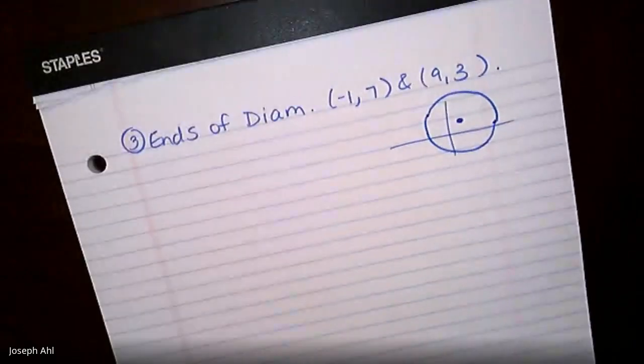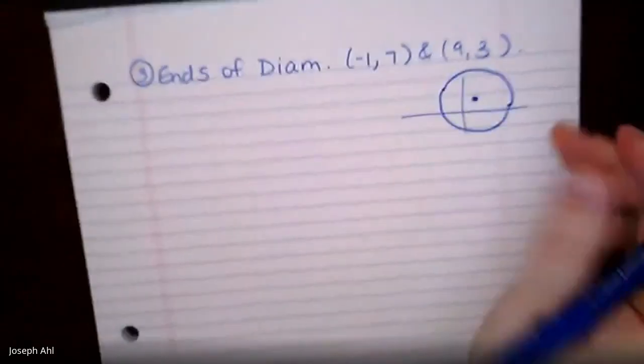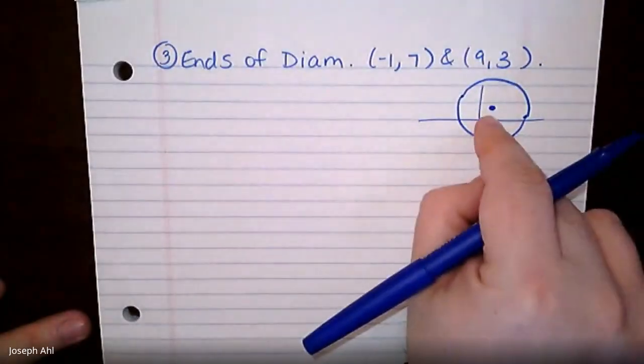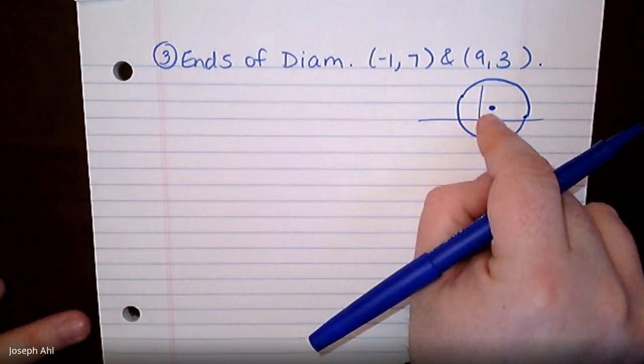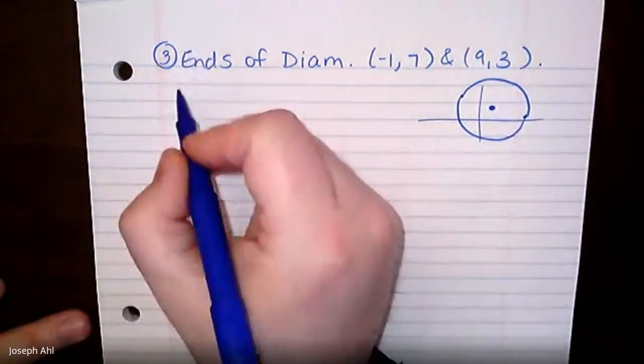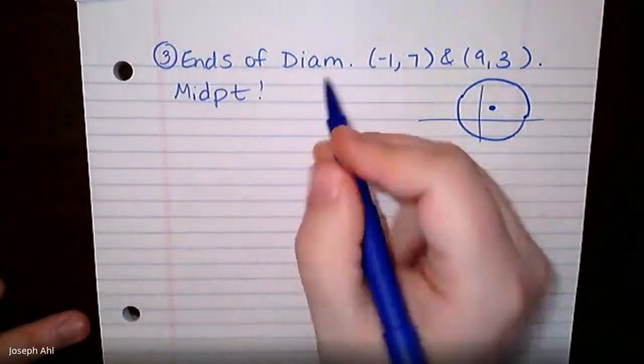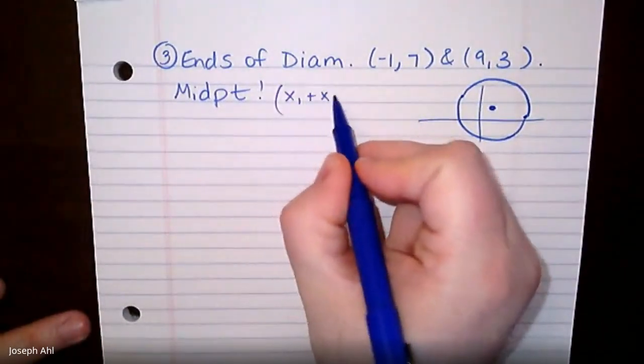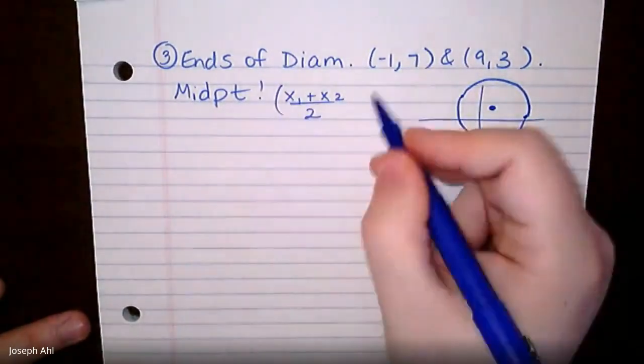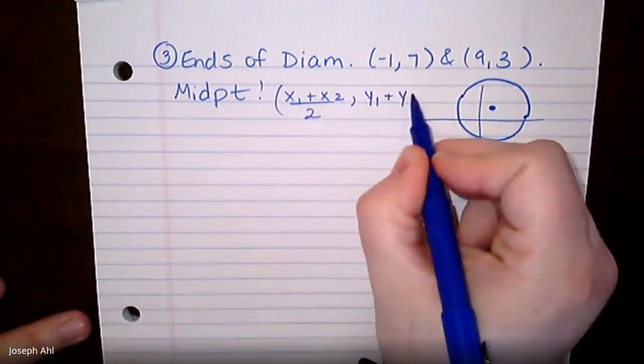So I guess I could do some counting on a grid if I had it, but without a grid, how else do we find the middle point between two ends of a segment? Well, you caught on to my hint there. We're going to find the midpoint. Midpoint in general is average the x's. So add the x's divided by 2. Do the same thing with the y's.